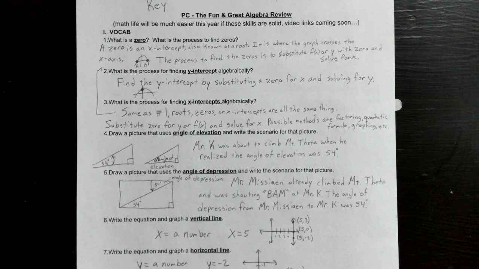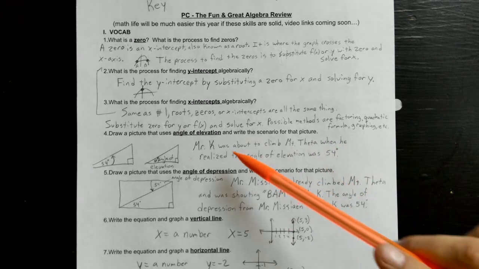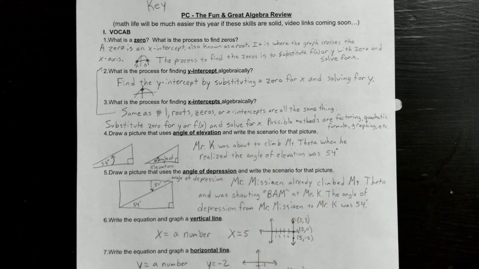The second one is finding y-intercepts. That's just substituting in a 0 for x, because that's going to tell you where the graph crosses the y-axis. If it's a function, this should only happen once. If it's not a function, it can happen more than one time. The process for finding x-intercepts, remember it's the same thing as 0, so what we previously talked about for number 1.